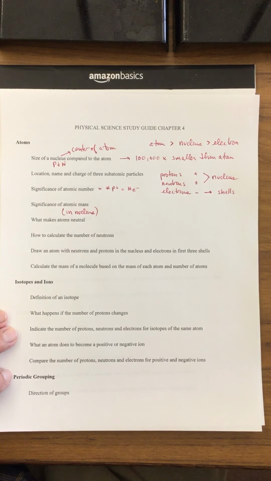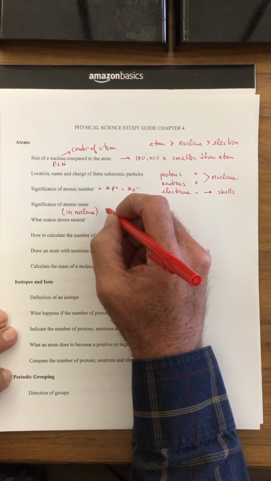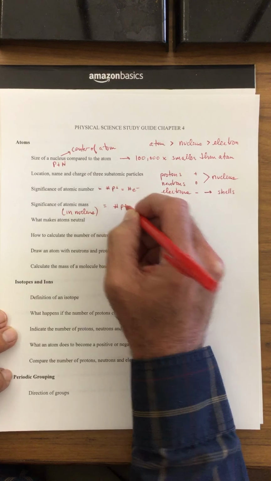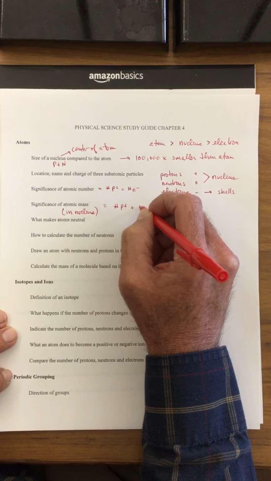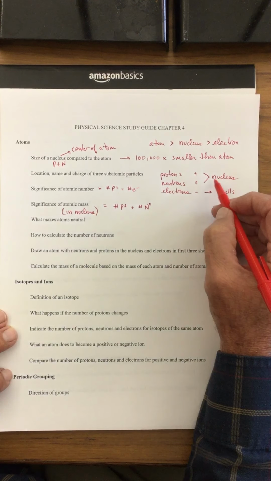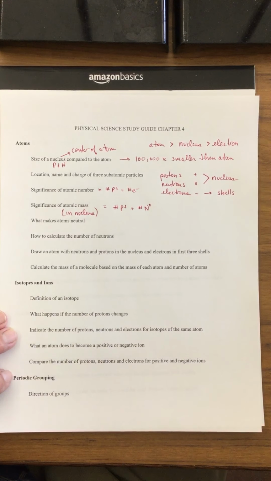So the atomic mass is equal to the number of protons plus the number of neutrons. In other words, it's the mass of the nucleus.